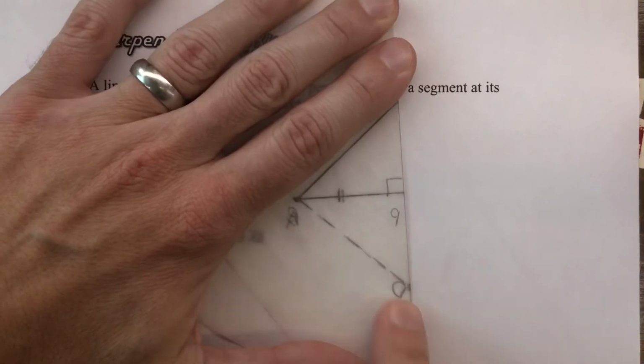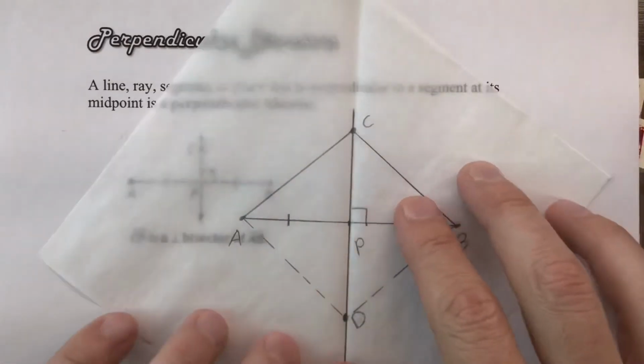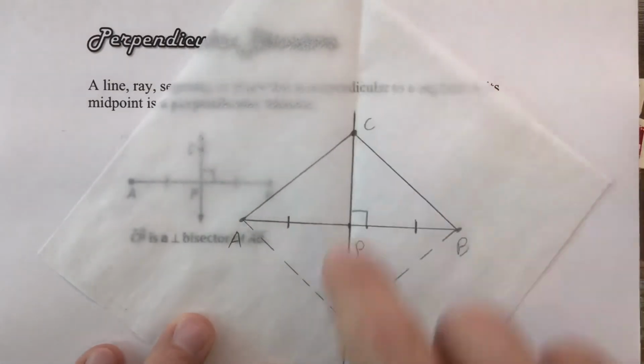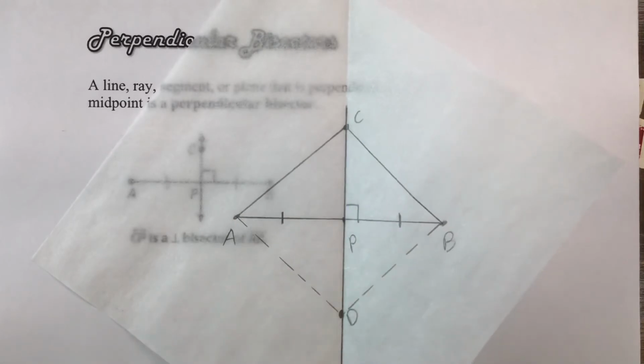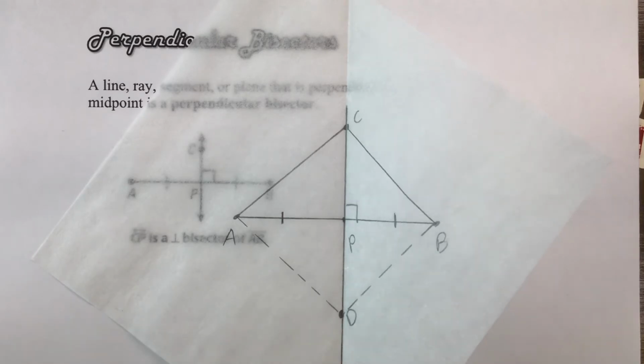And you'll notice that the dashed lines match up. Any point that is on the perpendicular bisector is going to be equidistant from the endpoints. Now, all of that approach is actually inductive. I just built this using patty paper. Everything seems to work out, but it is technically an inductive approach.